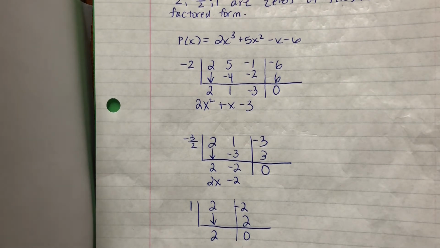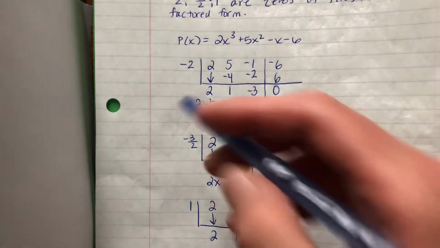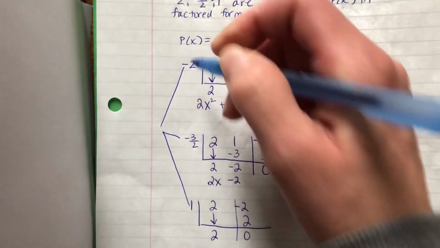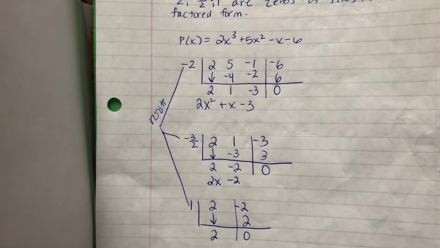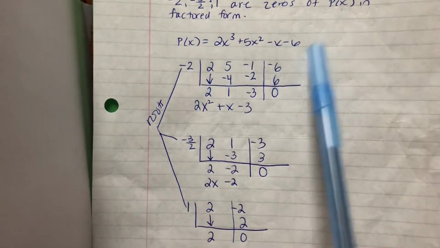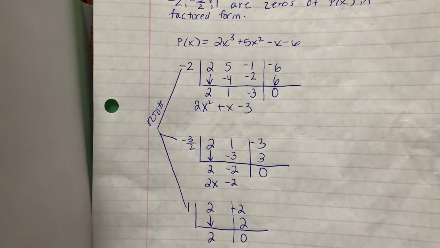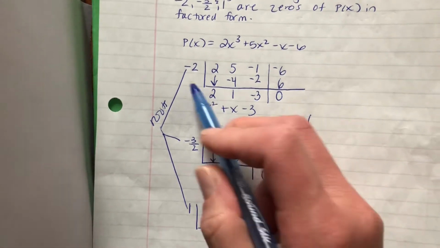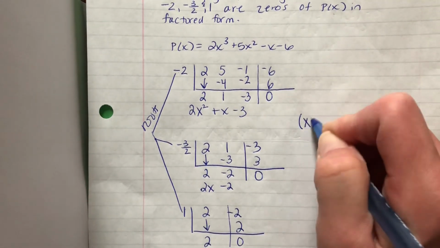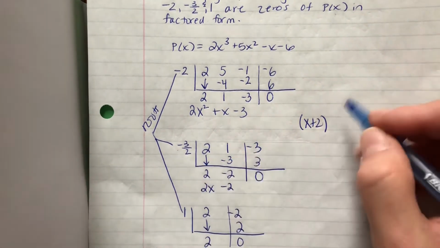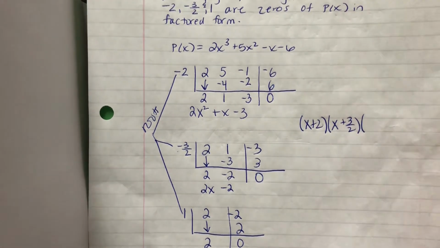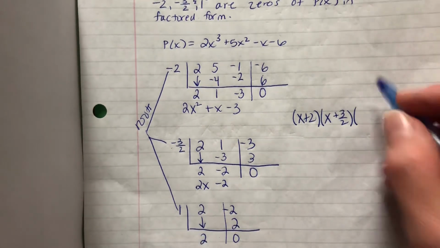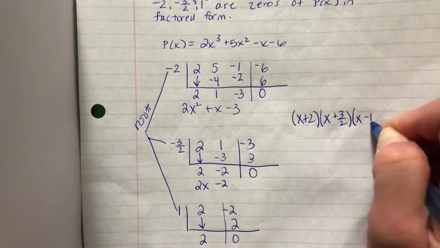Now the question also said to write this answer in factored form. Remember, these numbers here are our roots, solutions, x-intercepts, whatever you want to call them. They're the place where the polynomial crosses the x-axis at these three numbers. So to write it in factored form, we just write, well, where did x minus 2 come from? It came from x plus 2. Where did x minus 3/2 come from? x plus 3/2. And lastly, where did the positive one come from? It came from x minus 1.